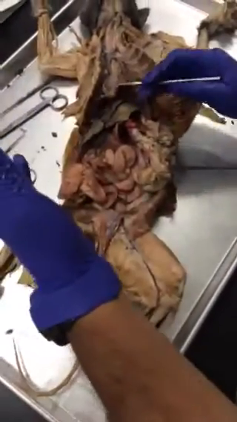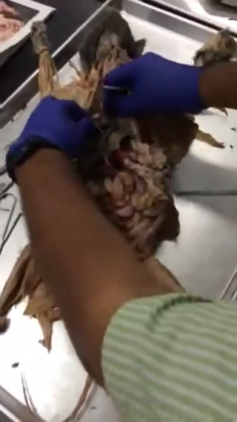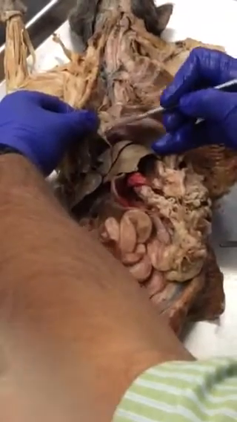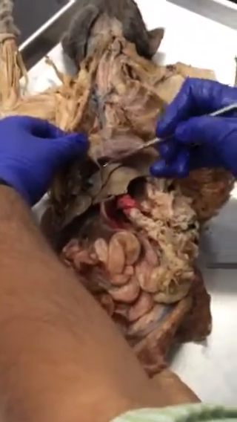Round ligament. There are several round ligaments, but the round ligament with respect to the diaphragm and the liver is here. This guy, just flat. Yeah, this is the round ligament here. The diaphragm to the liver, round ligament.